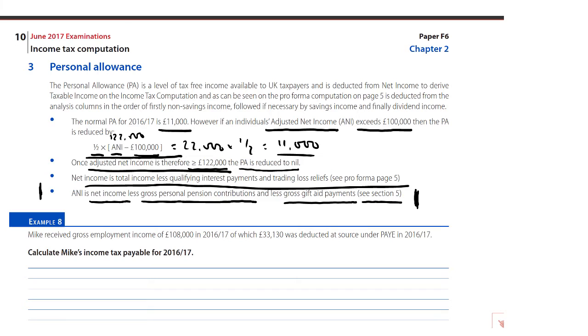All I need you to know at this particular point in time is that, having got from the net income, if relevant the adjusted net income, having taken away the gross personal pension contribution and gift aid payments, having deducted down to get the adjusted net income, if that exceeds £100,000, then half of that excess is the amount by which we will restrict the available personal allowance.